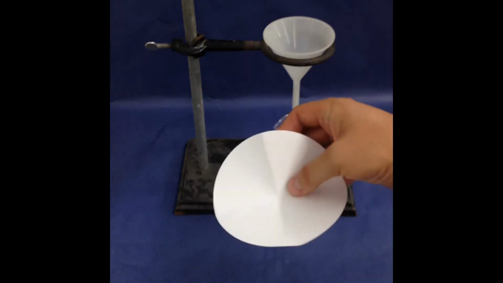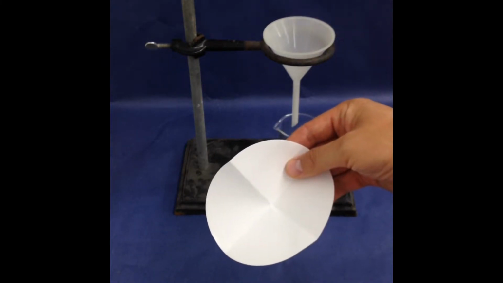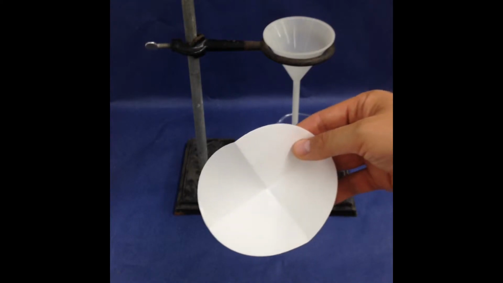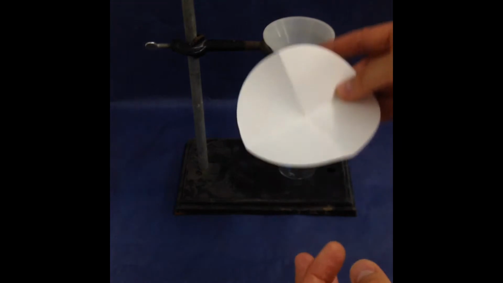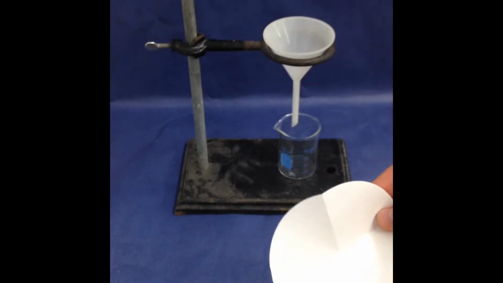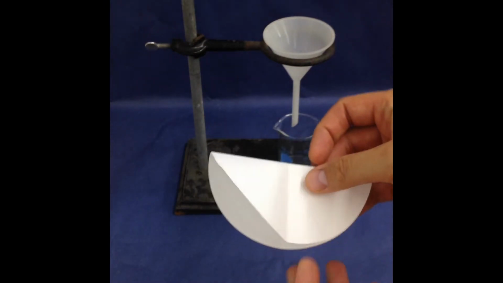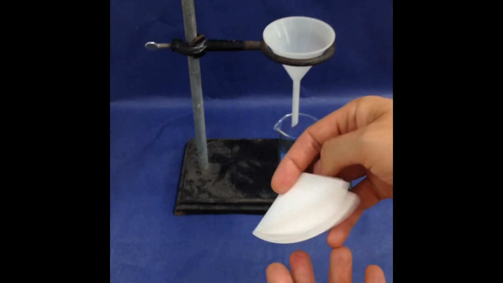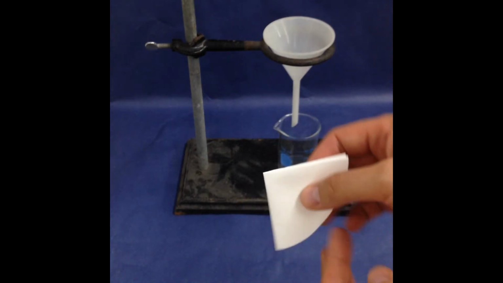You're going to use it to separate solids and liquids, and you'll need to get a piece of filter paper in order to do that. Your instructor will probably give you a paper circle like this one that's been specially sized to fit inside of your funnel. So when you get this piece of paper, you're going to fold it in half to make a semicircle, and then you'll fold it in half again, and you'll have now a quarter of the circle, right?